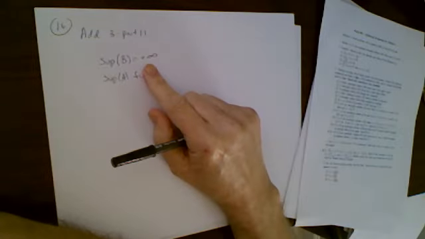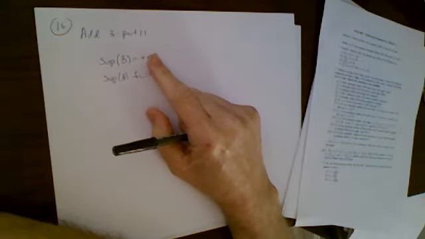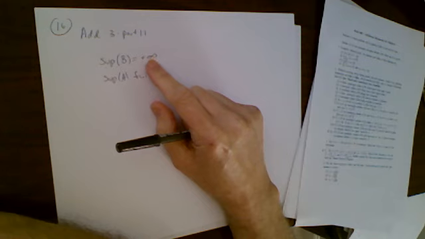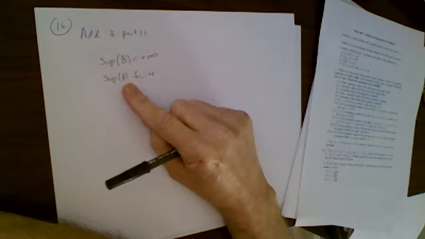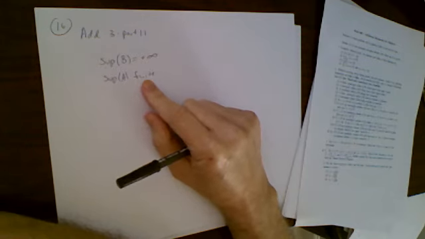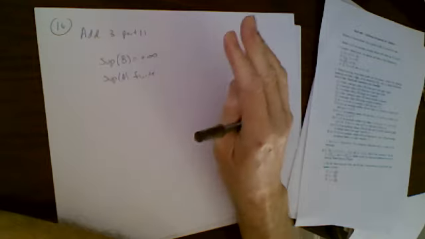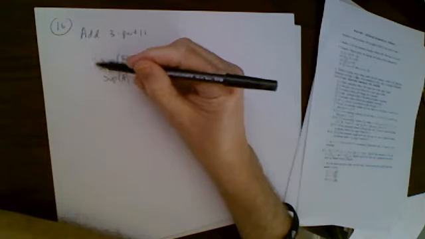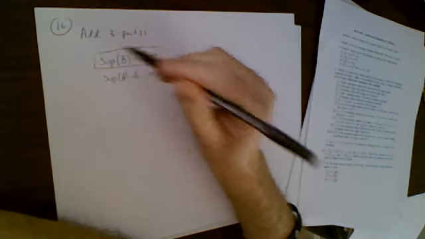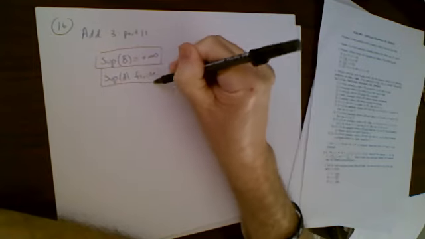Well, since the sup of B is plus infinity, it increases without bound. That means you can pick something which is bigger than the sup of A and is therefore bigger than every number in A. So in other words, in the case that the sup of B is plus infinity, then we automatically know that the sup of A is finite.